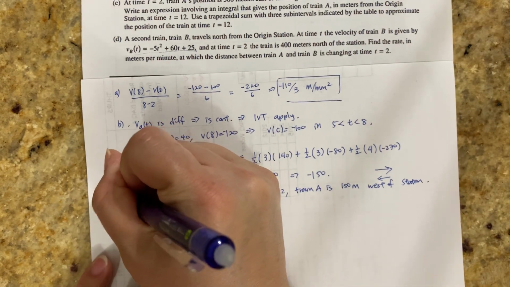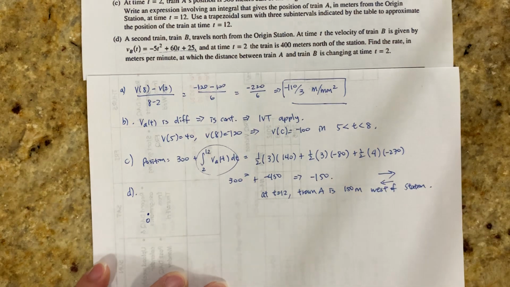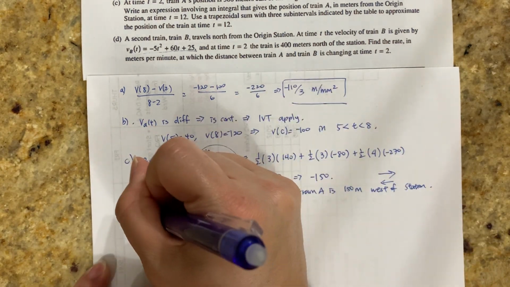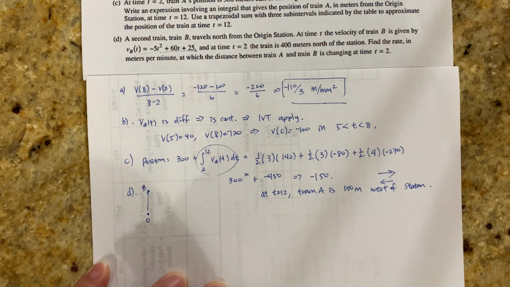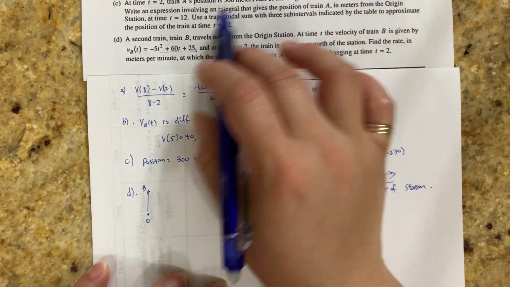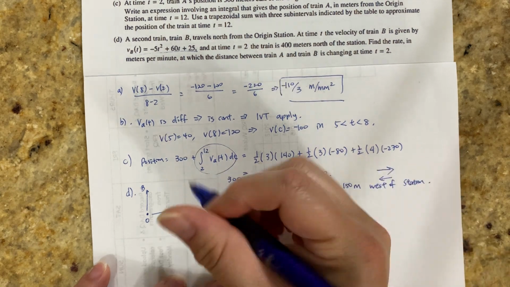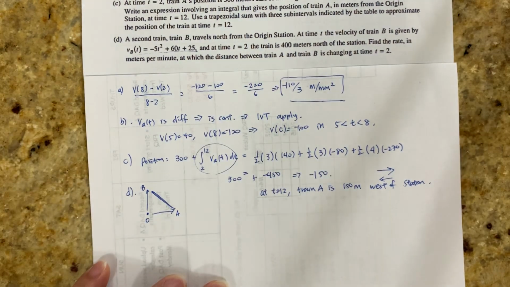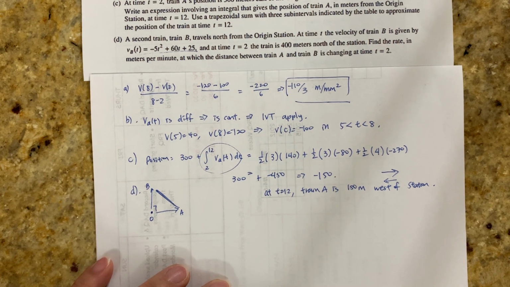All right, part D. The idea is that here's your origin station, and B is traveling up north, so B is going this way. And A is going away from the station, traveling east. So this is A. How fast are these changing? This is a very good typical Pythagorean theorem problem.